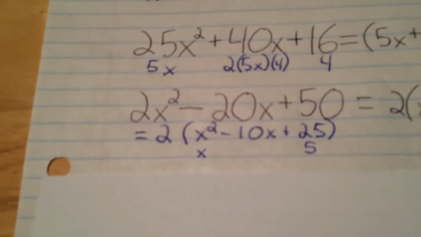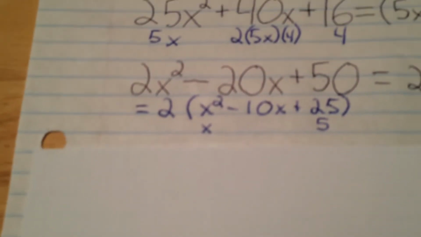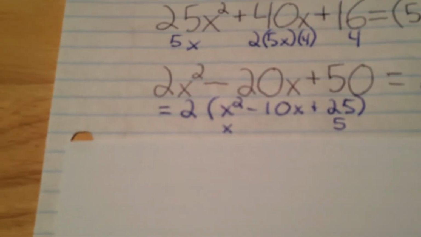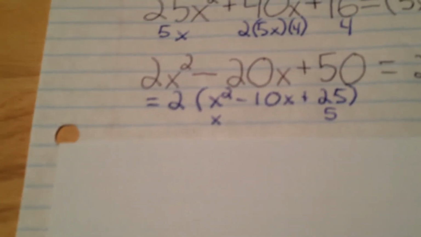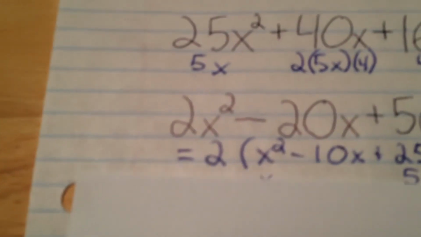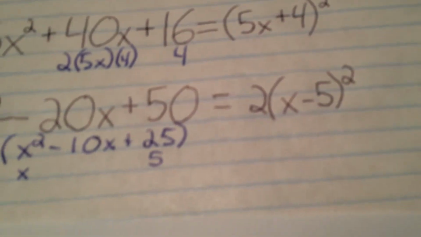So back to here, we have x squared, that's x, 25 squared is 5, x times 5 times 2 equals negative 10, so we know we need negative over there, and now we're done. So that's simply how you do a perfect square.